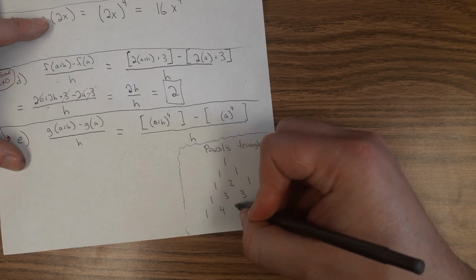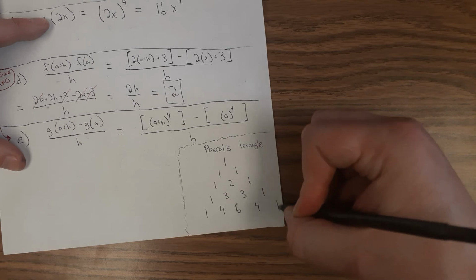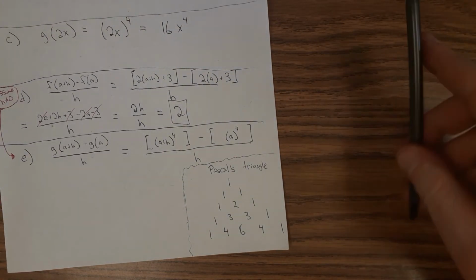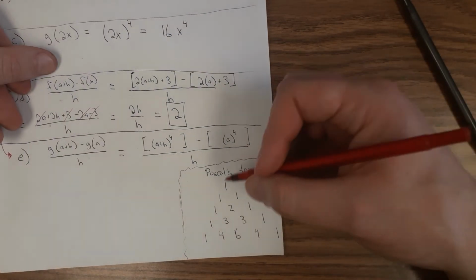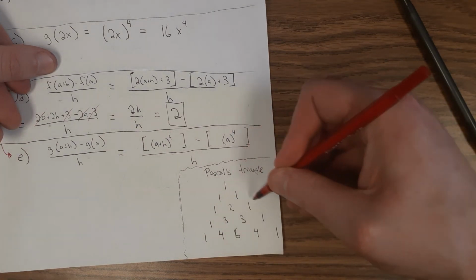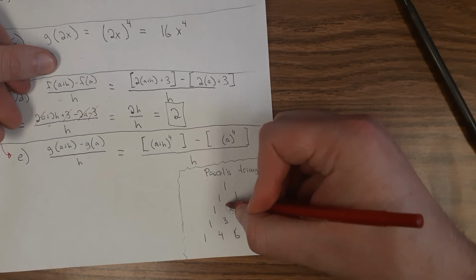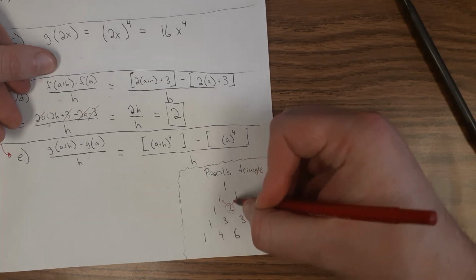What I'm doing, oops, this is a 6. What I'm really doing is, each one of these numbers, of course, once again, the left is all ones and the right is all ones. For everything else, like say this one, I just add the two numbers above it.